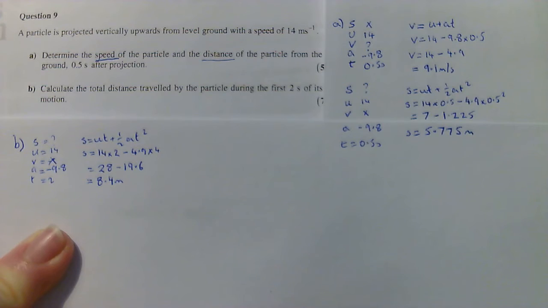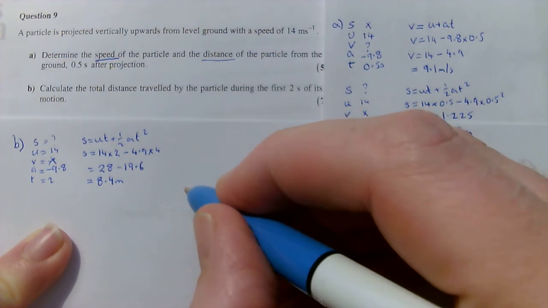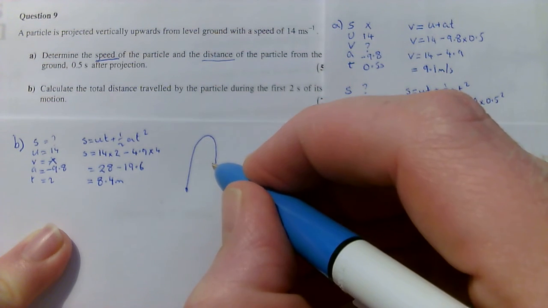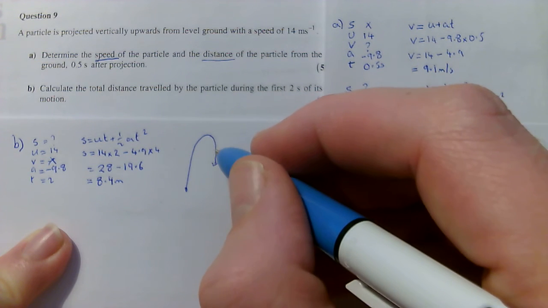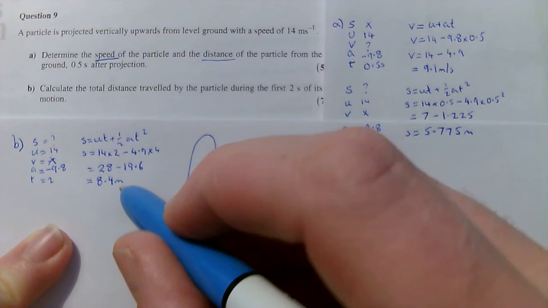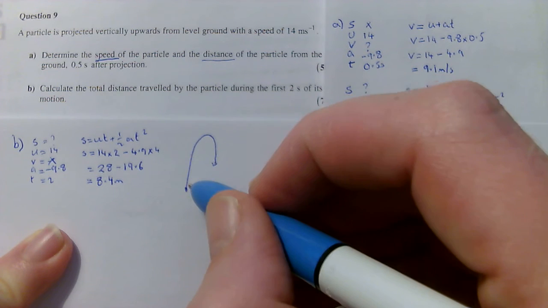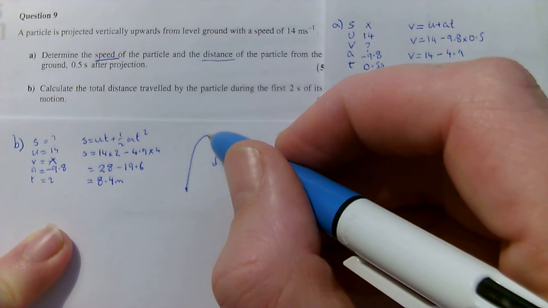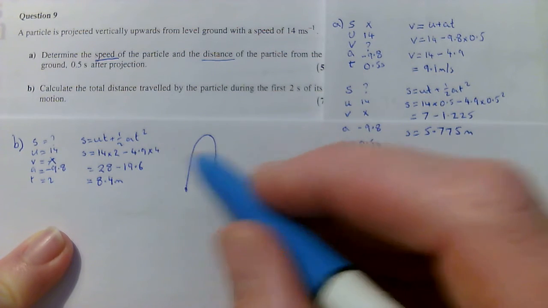Now, the difficulty here is that we just don't know at 2 seconds. My projectile goes upwards and then it goes downwards. What I don't know is, at 2 seconds, is it on the upward part of the trajectory or the downward part of the trajectory? If it's on the upward part, then we've got our answer: it's reached a height of 8.4 meters, that's great. If it's on the downward part though, I've gone all the way up to the top and then come down again to get to a height of 8.4. We don't know which one of those it is. So that's what we're going to have to work out.